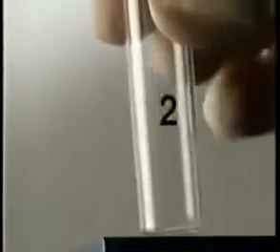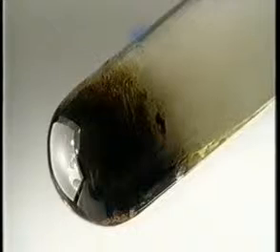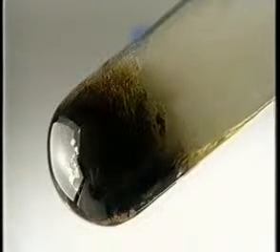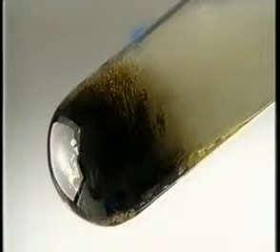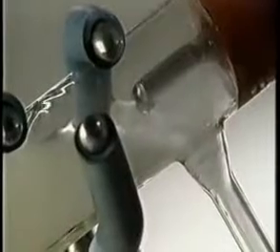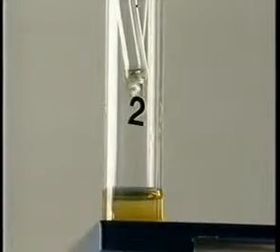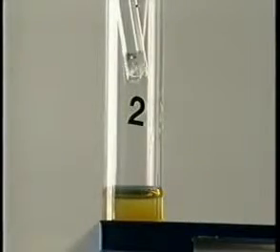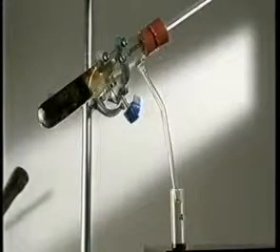Once the first fraction has been collected, it's safe to start heating with a Bunsen. As the temperature rises, other hydrocarbons begin to boil. A new fraction is collected at about 60 Celsius. It's slightly yellow in colour. And so the process continues.